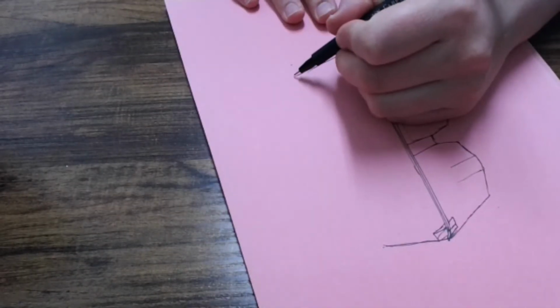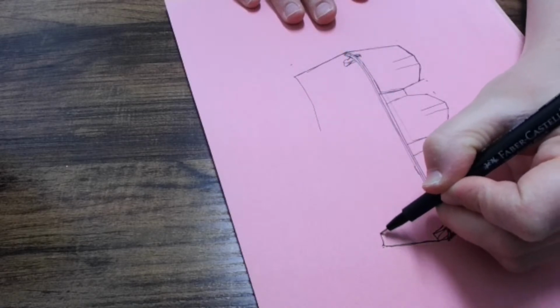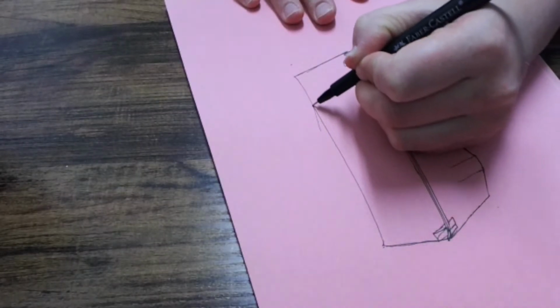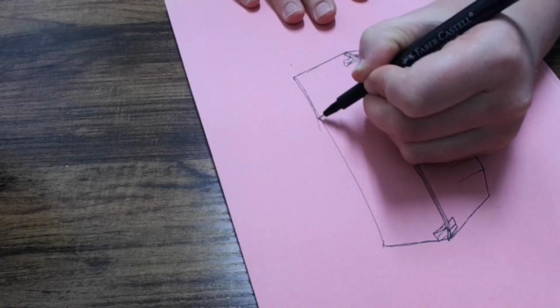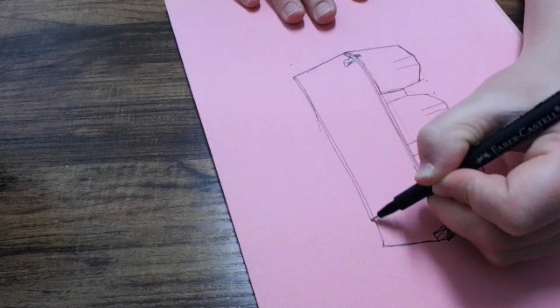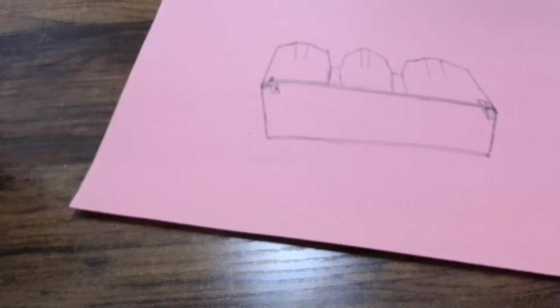So then I think I can just close it up now, like that. There is a rim, so I'm just gonna draw that. And this one actually looks a lot better.